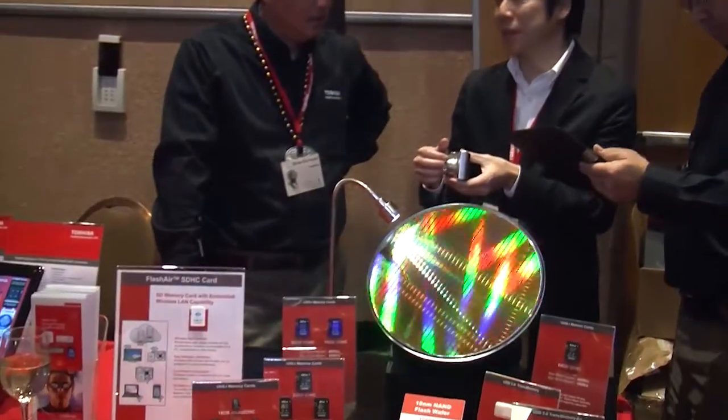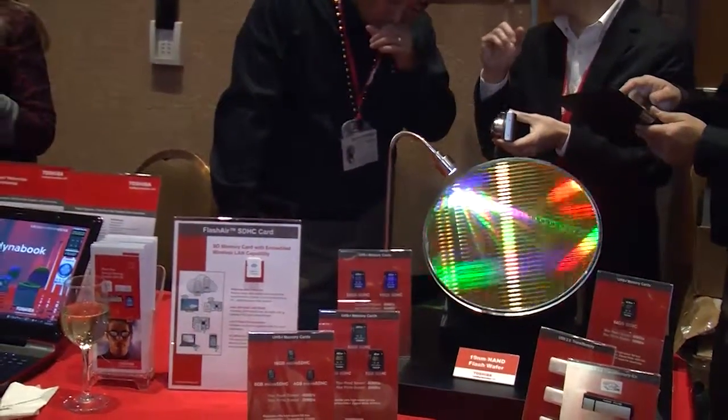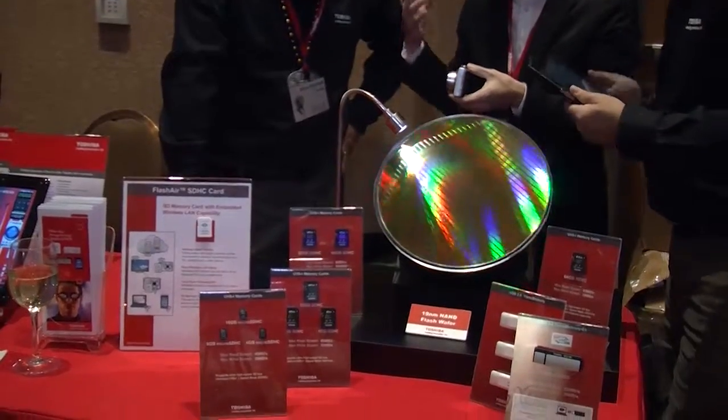So let me ask you then on the Air card. What is the price point going to be on that, and when's the availability going to be? We haven't announced the pricing on it yet, and on availability, we're going to be sampling that in the next quarter.